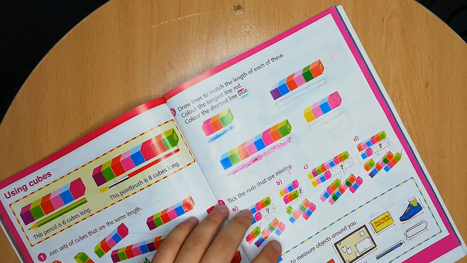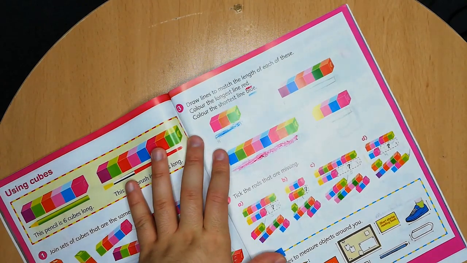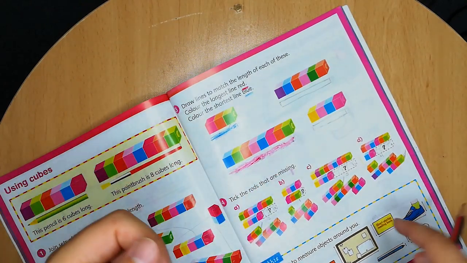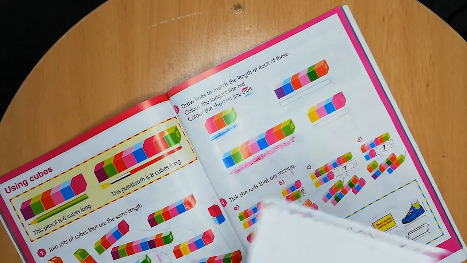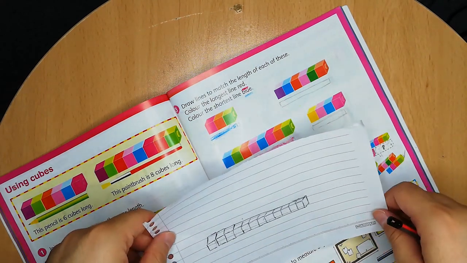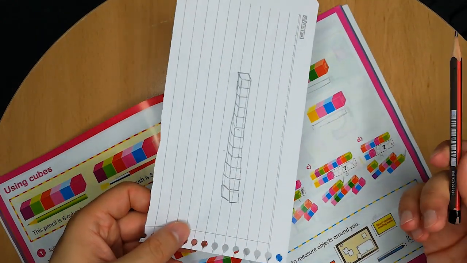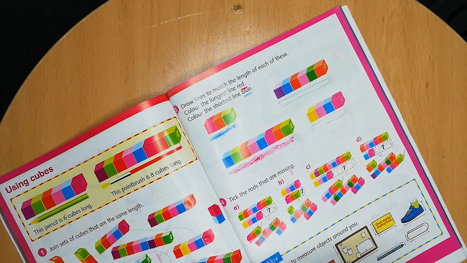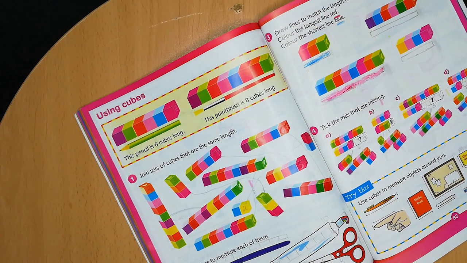Okay. Use cubes to measure objects around you. Okay, so we're going to use cubes to measure the objects around here. Now, I'm going to use this again, just because it's more accurate. We're going to measure them here, and then we'll measure real life things. I'm going to do it in a better way. I'm going to do it again. This time I'm going to be more accurate.